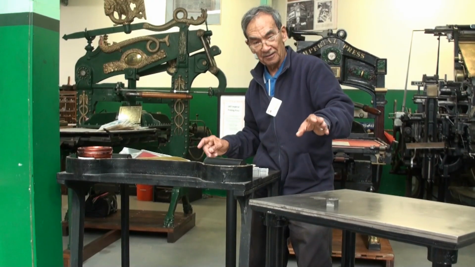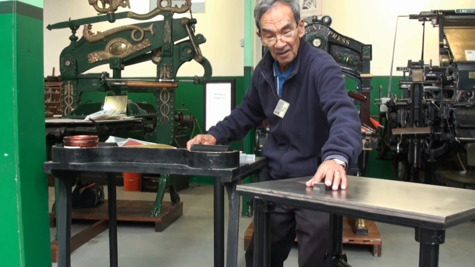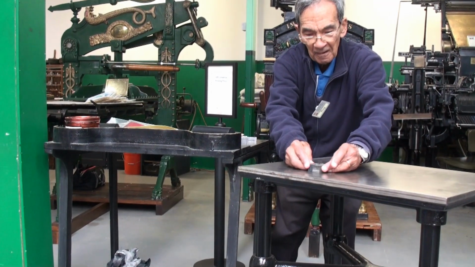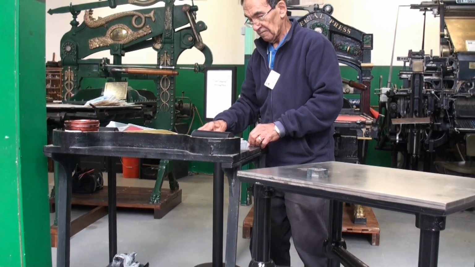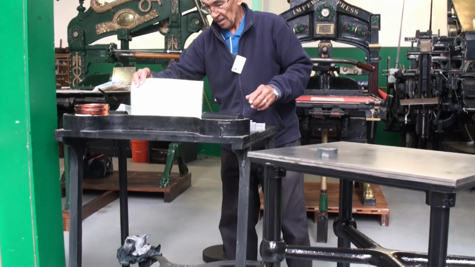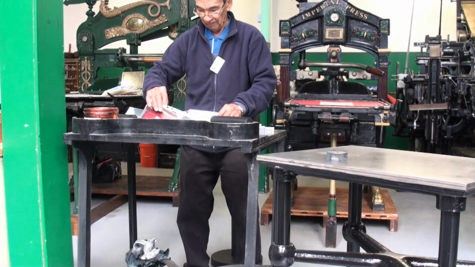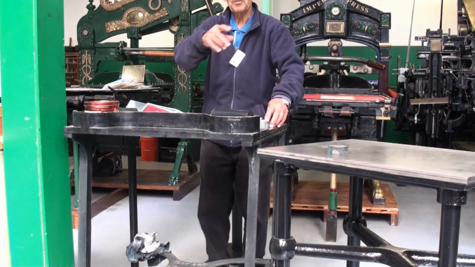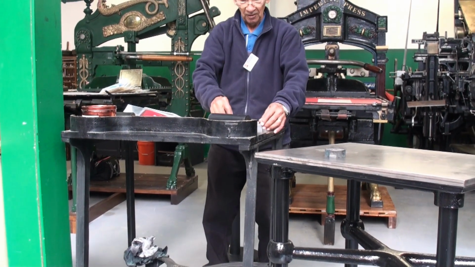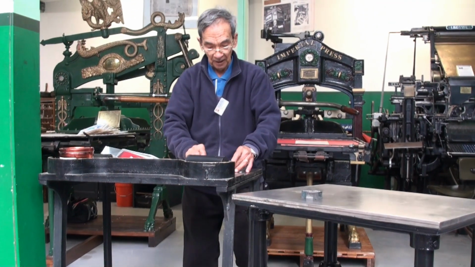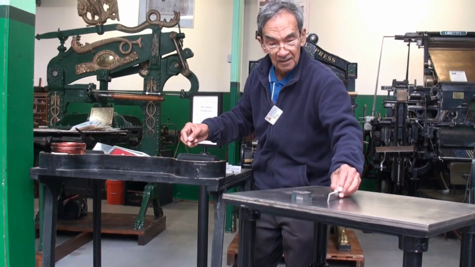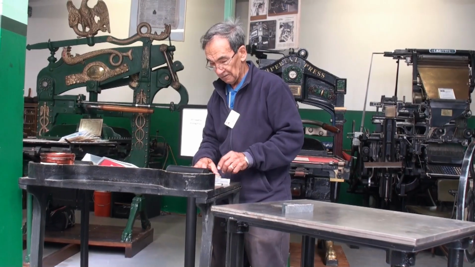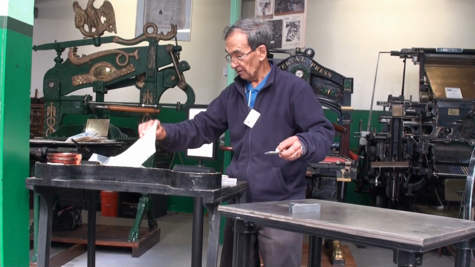That is basically the height of all type, 0.918 inches high. There's another letter there, and what you have is a system of casting the type which you've seen here now done on the linotype. Now the linotype comes out like that, and you will notice it's exactly the same height as the hand setting of type.